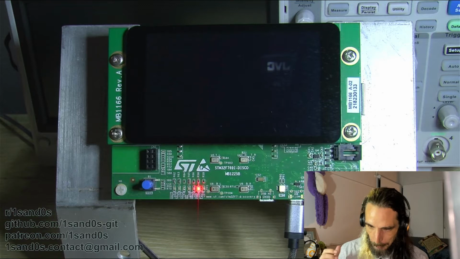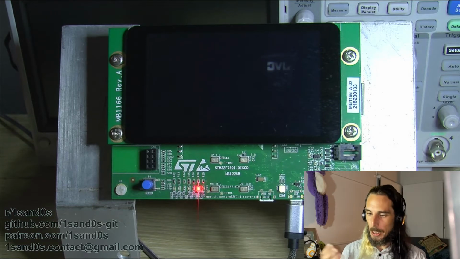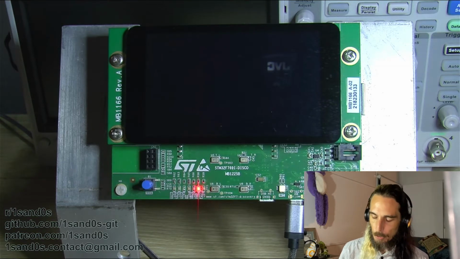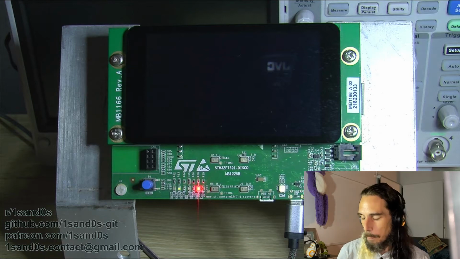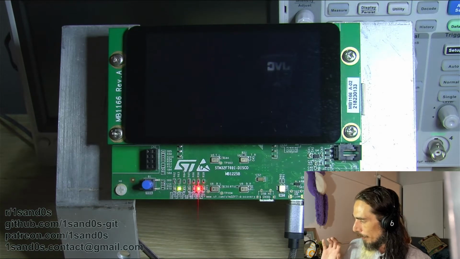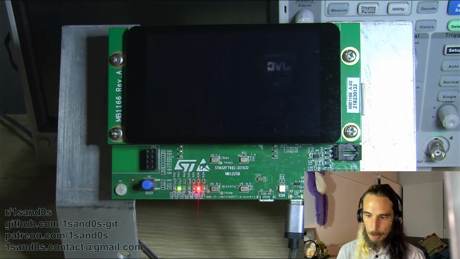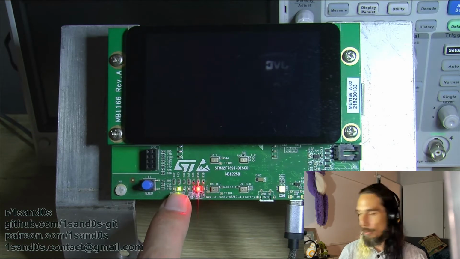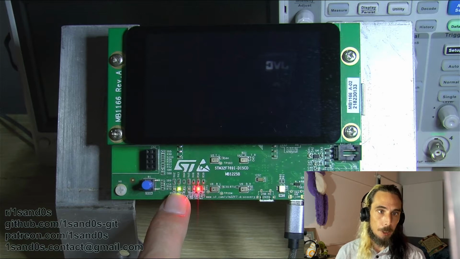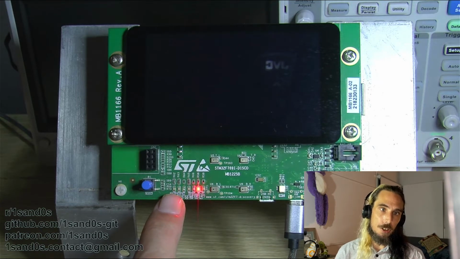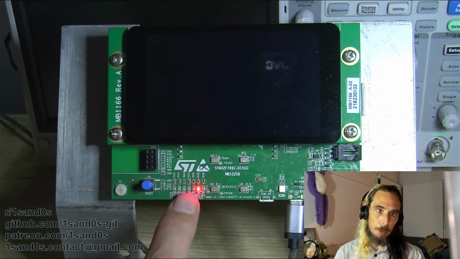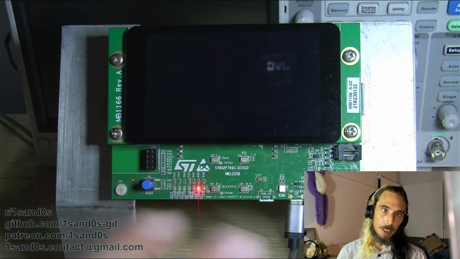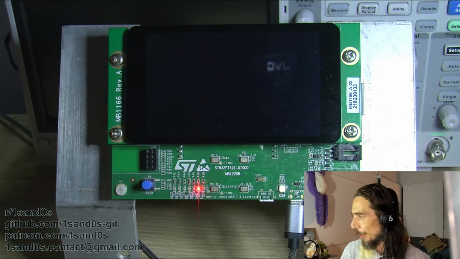Now, as I mentioned, what we want to look at is the ways that we can use LEDs for debugging. On this particular board, it has two user LEDs that we can make use of. It's got a red one and a green one. We can see the green one down there flashing at the moment. The red one is just to the left of it. There are a couple of other LEDs on here, but we're not going to be worrying about those in this video.